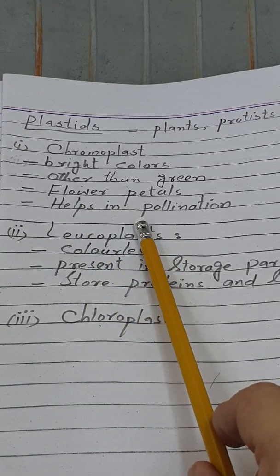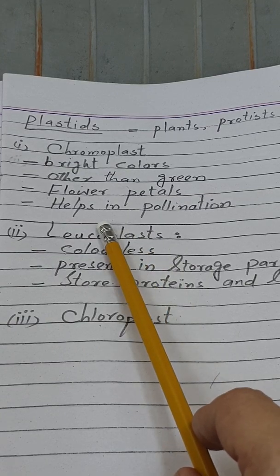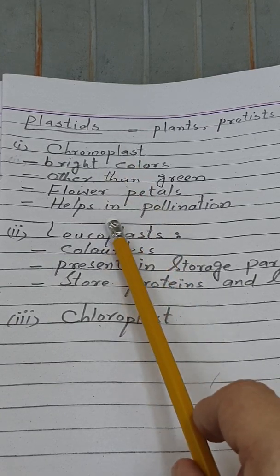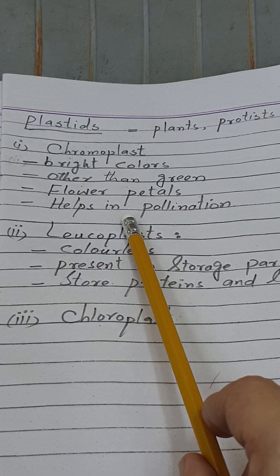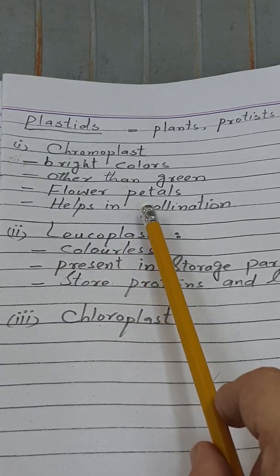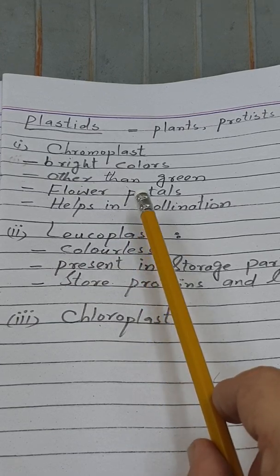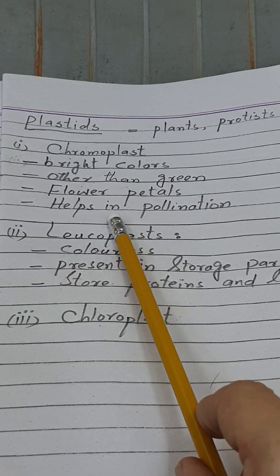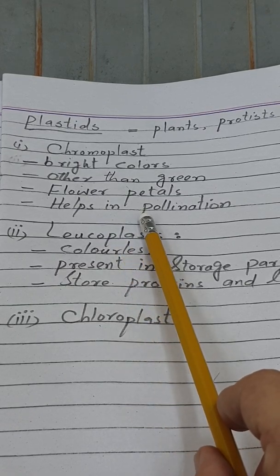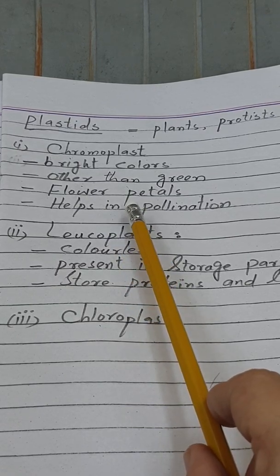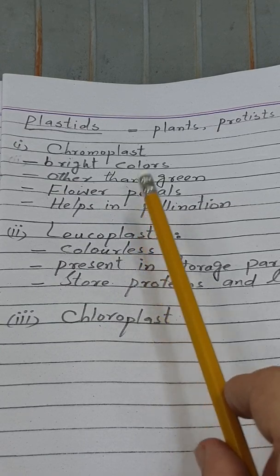When insects are attracted toward the colors of the chromoplast, they help the plant in the process of pollination, the transfer of pollen grain from the anther toward the stigma, a step in the reproduction of plants.